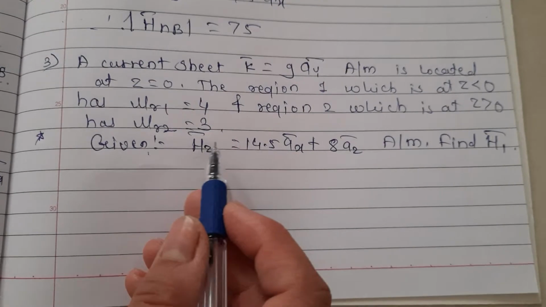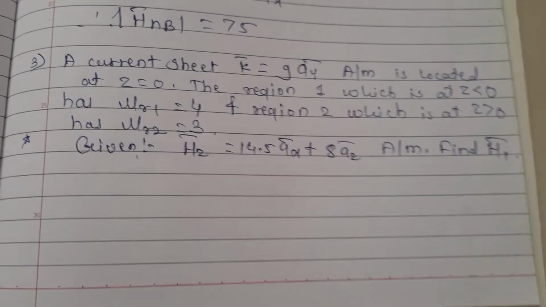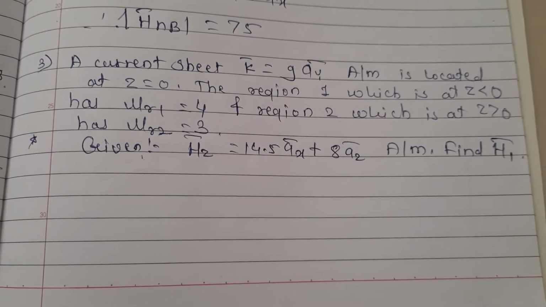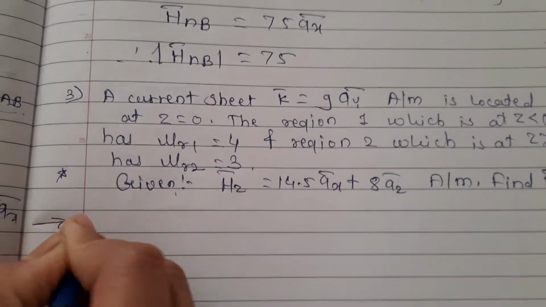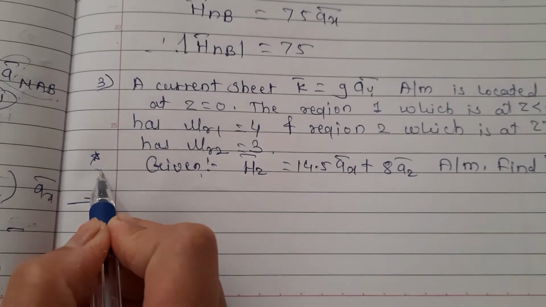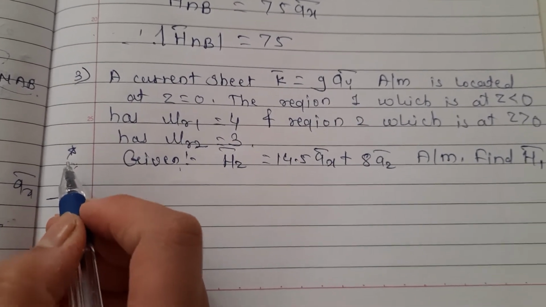Now here, given this equation, since the boundary condition is related to the Z axis, the normal component is along the Z axis. This problem was asked in a university exam for 8 marks.